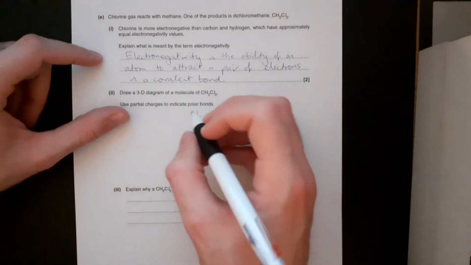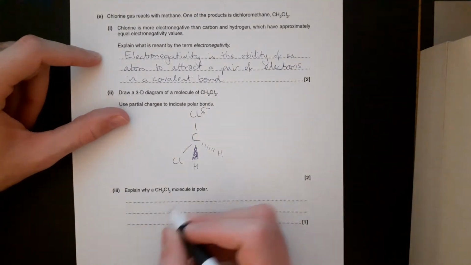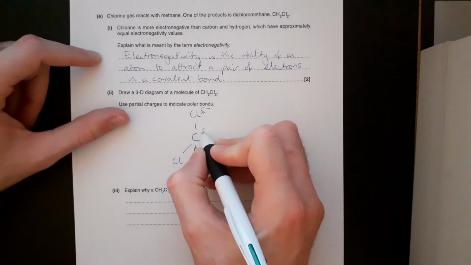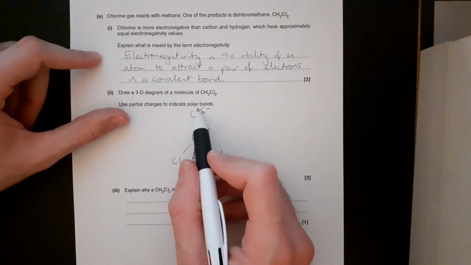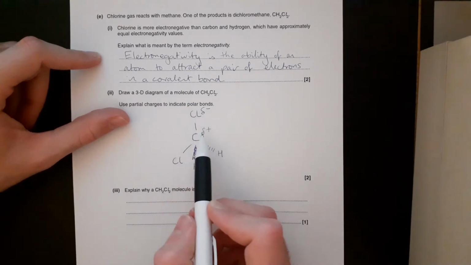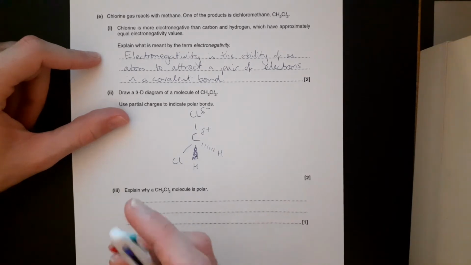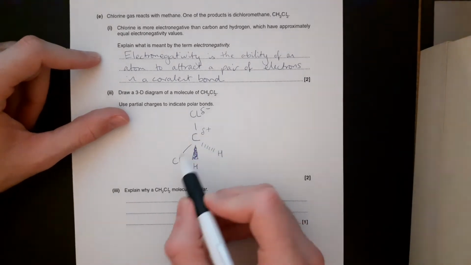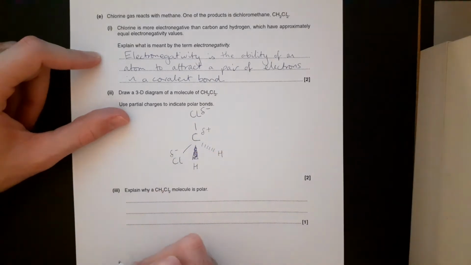So chlorine is particularly electronegative, so it's going to get the delta minus charge. So therefore the carbon is going to have to be delta plus. In this carbon-chlorine bond, the electrons would be more attracted to the chlorine. Every time we think about dipoles, we need to take it one bond at a time. In this bond, the electrons will be more attracted to the chlorine. Okay? And that will also be the case in this carbon-chlorine bond. The electrons will be more attracted to that chlorine.